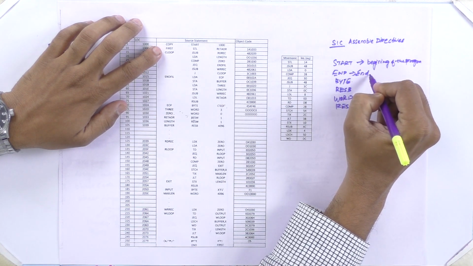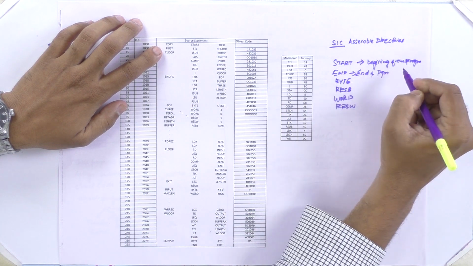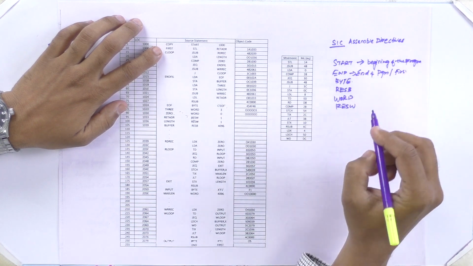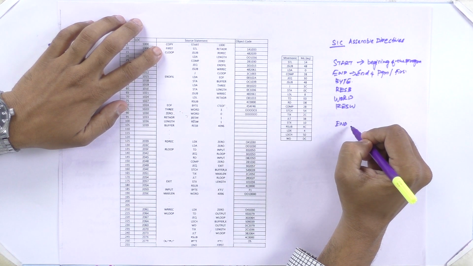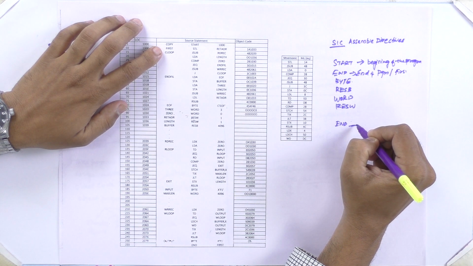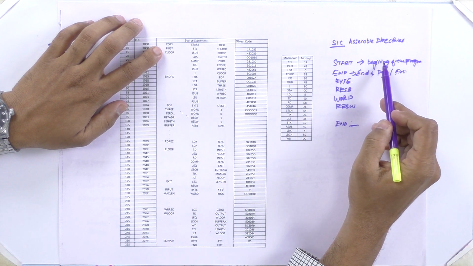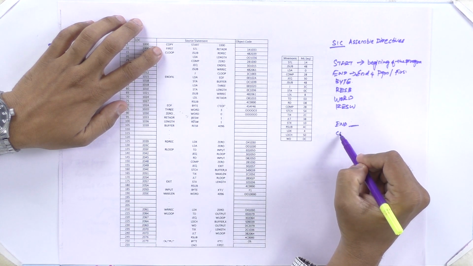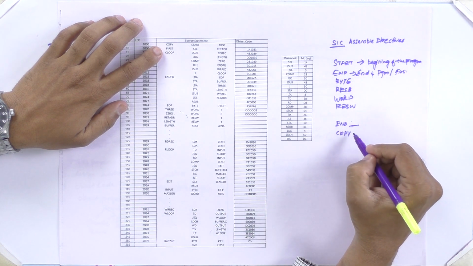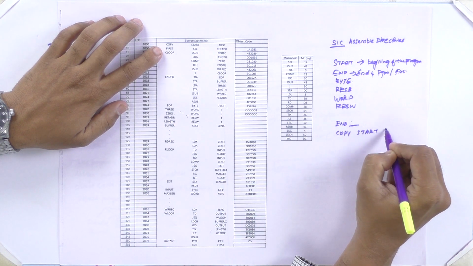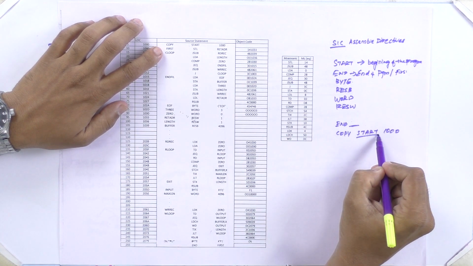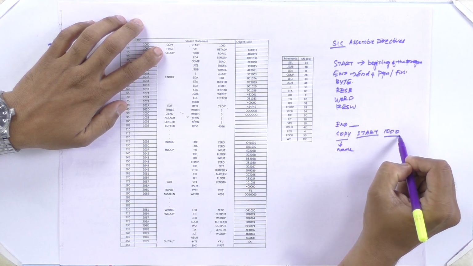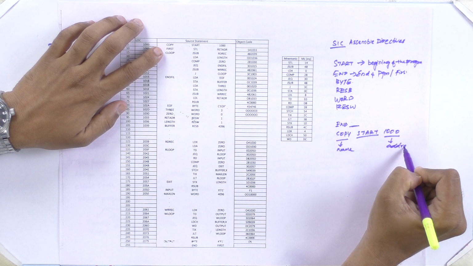END specifies the end of the program. Also, with the END, optionally you can have the first executable statement. So with END, if you have any word there, that word specifies the starting of the program. START specifies the beginning of the program. Near the start, you can have the name of the program. For example, the example we are going to see will be like this: COPY START 1000. That means START specifies the start of the program, COPY specifies the name of the program, and 1000 specifies the starting address of the program.